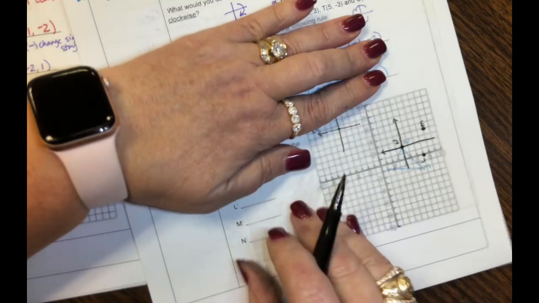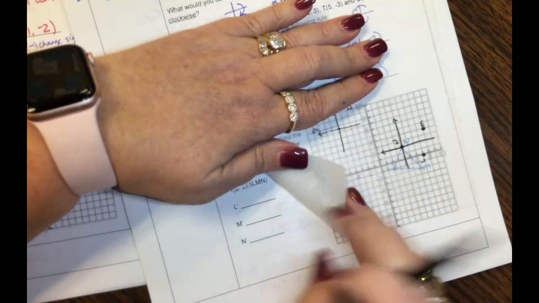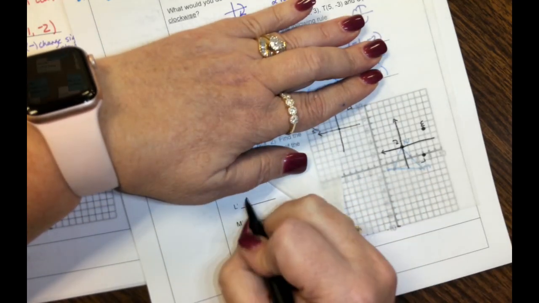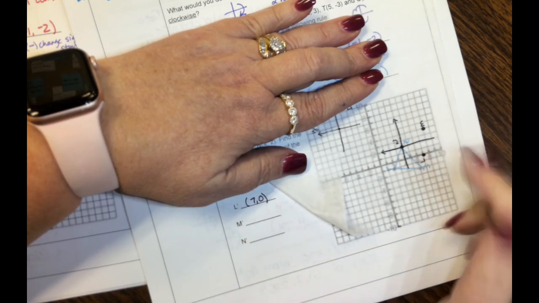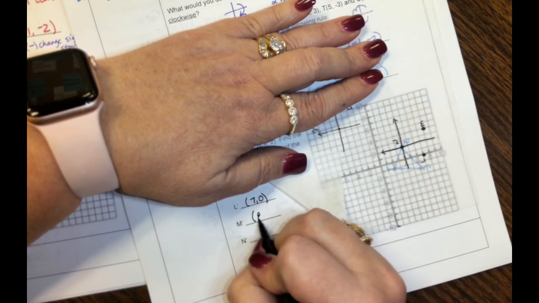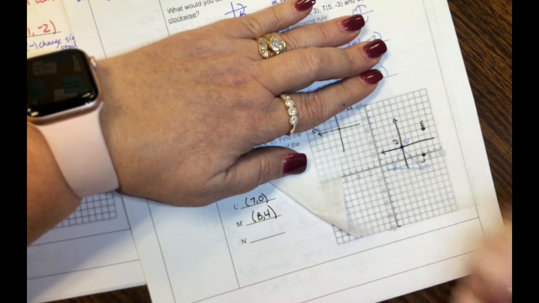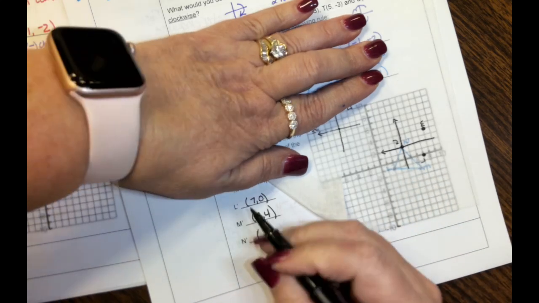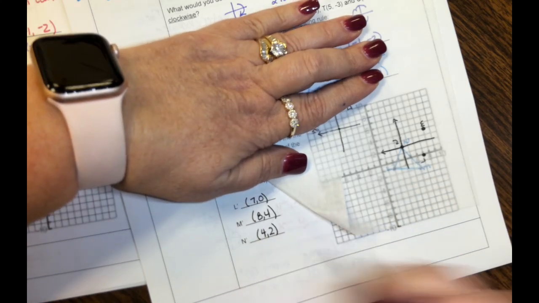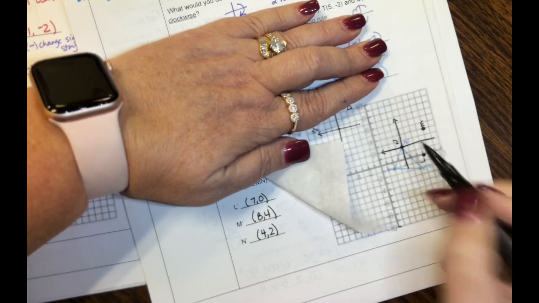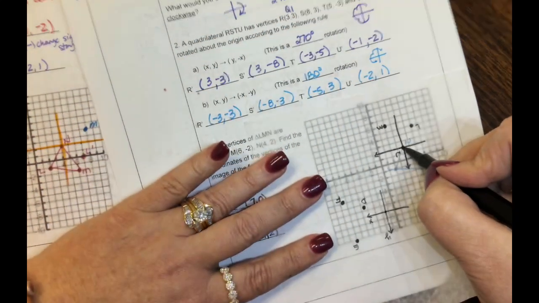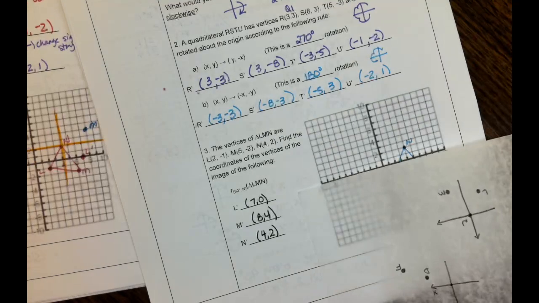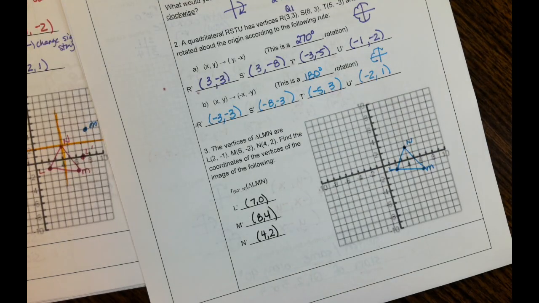So that means L is at 7, 0, and M is at 8, 4, and N stayed where it was at 4, 2. It didn't move because that's the one you rotated around. And if you wanted to go 180 degrees, you could, and 270 degrees. And it's just easier to do it. Now let me show you the alternative.